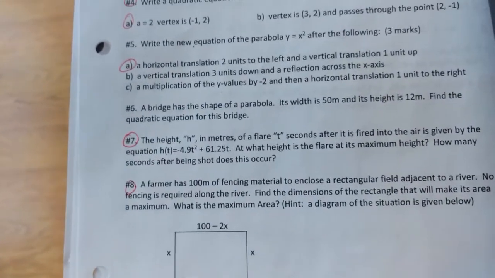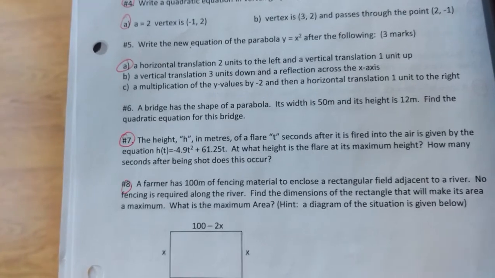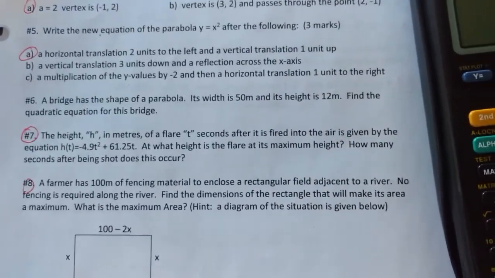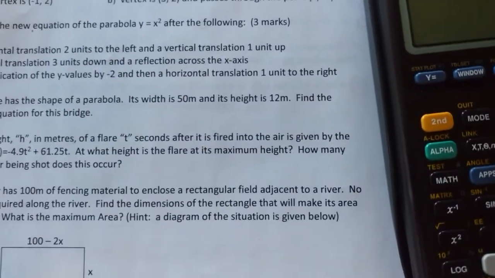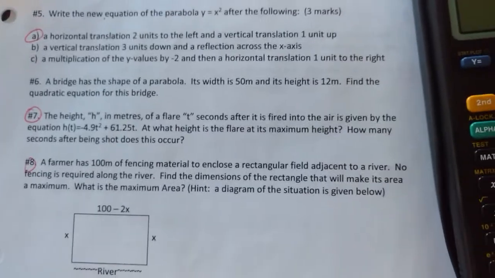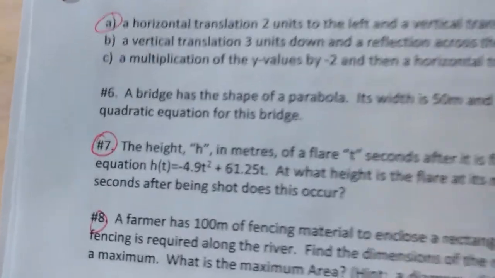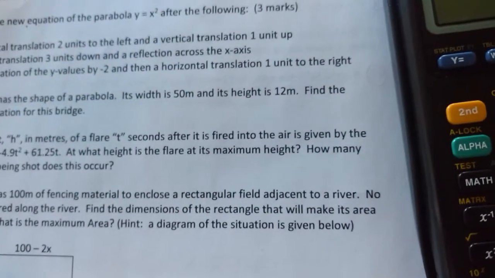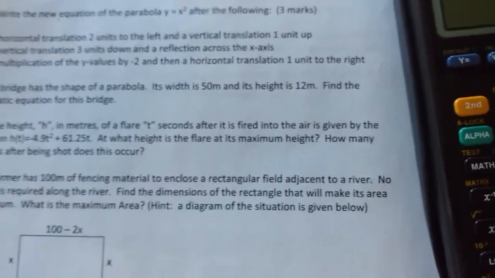But the height h in meters of a flare, t seconds after it's shot, is given by this equation. We're looking for the height at its maximum height. Well, remember, anytime you see maximum or minimum, you should be thinking vertex, because the vertex on a quadratic is always either its maximum or minimum. And because this is a downward facing function, notice the -4.9, the vertex is going to be a maximum.